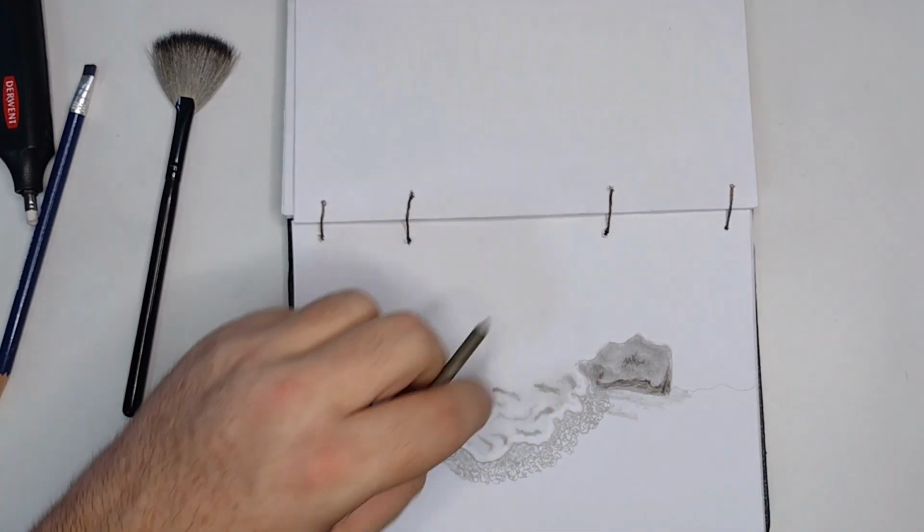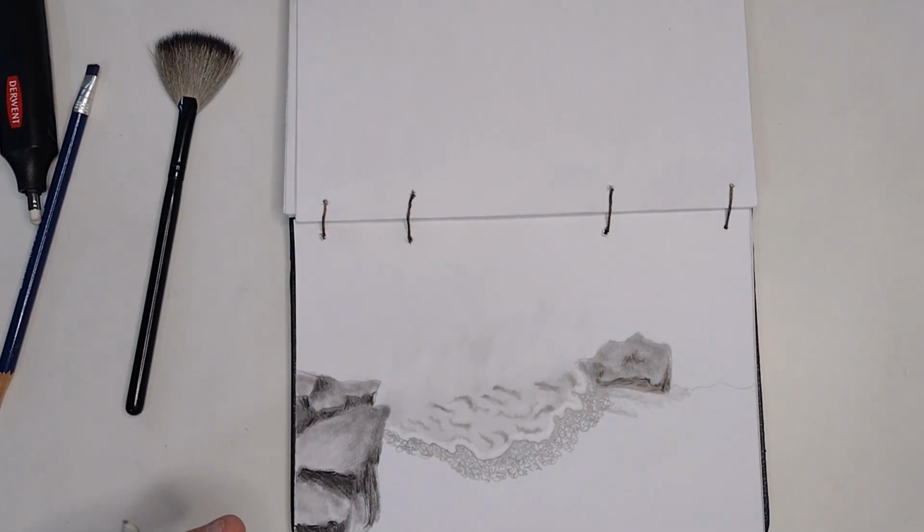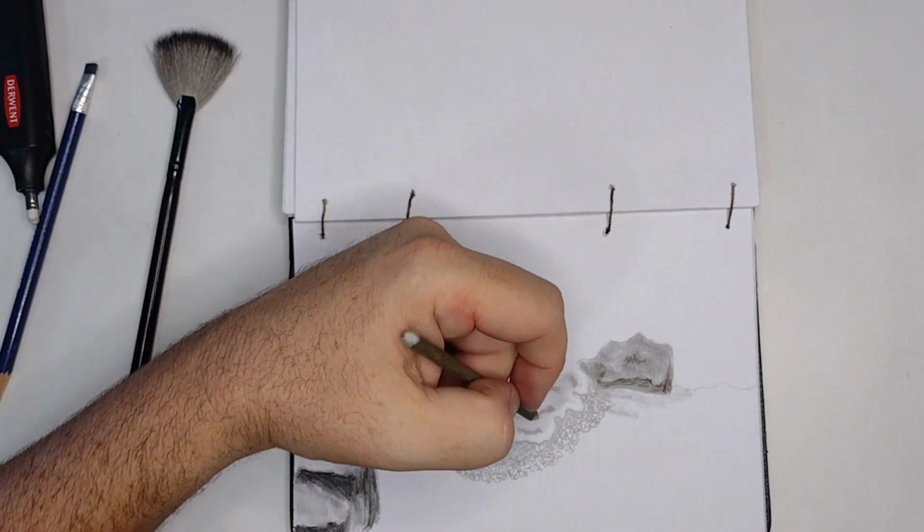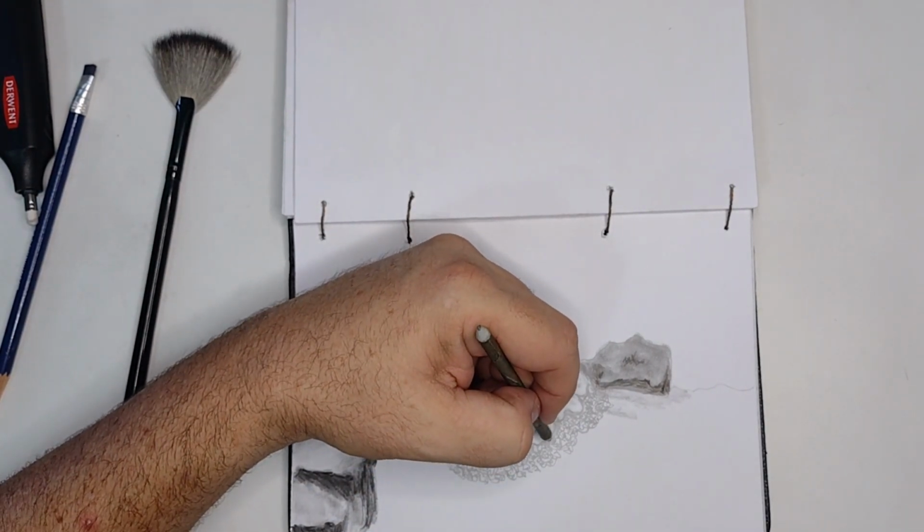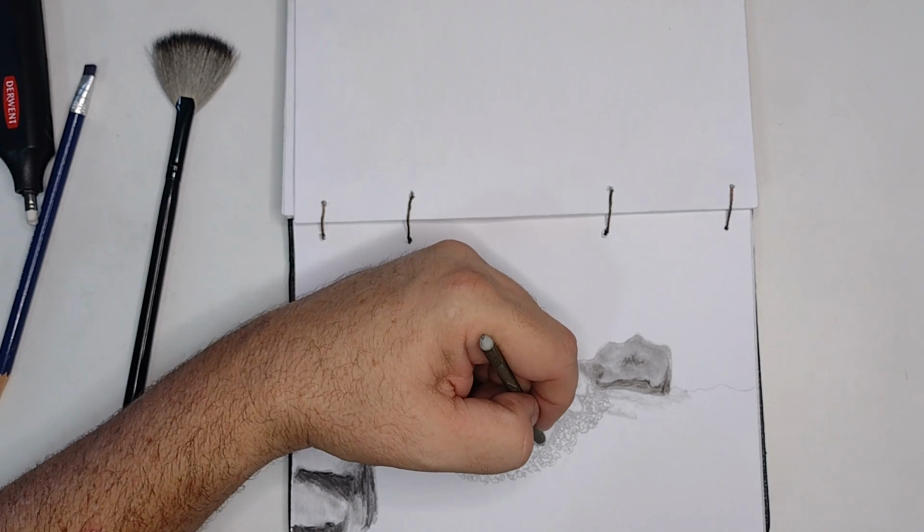I wanted this very dark area, but I disguise the line using the blending stump.